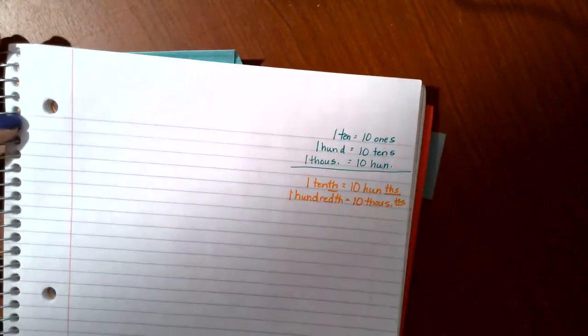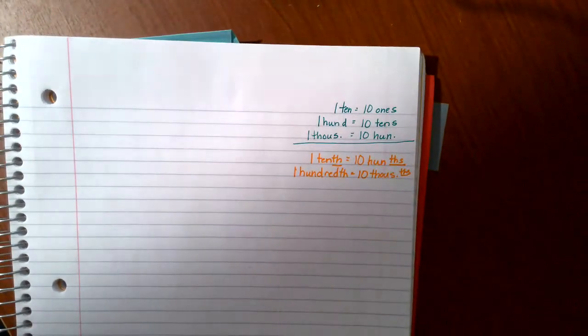All right, so now we are going to move from the smaller place values to the larger place values. Let me get everything adjusted here.